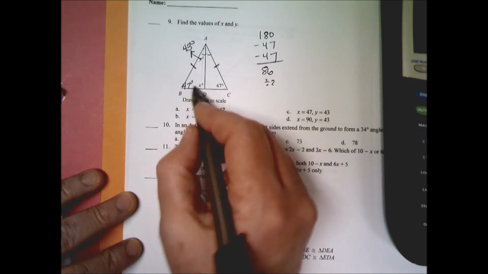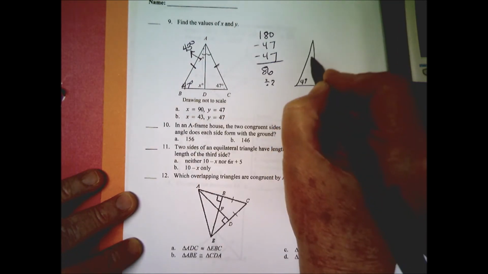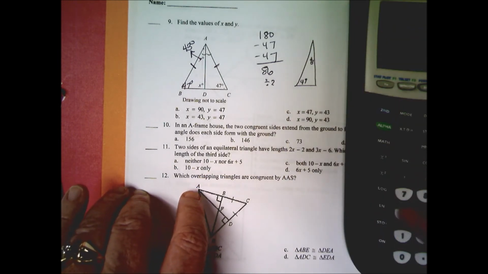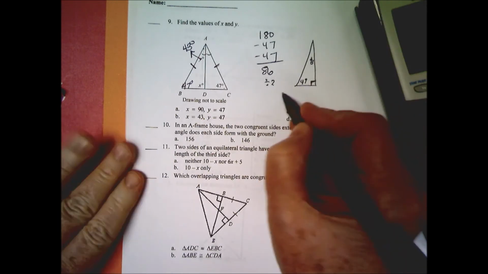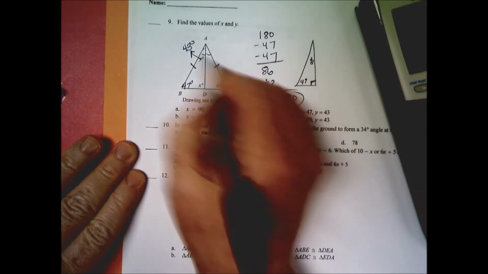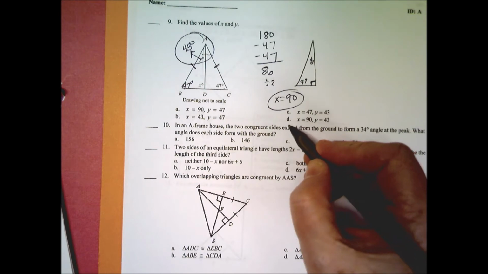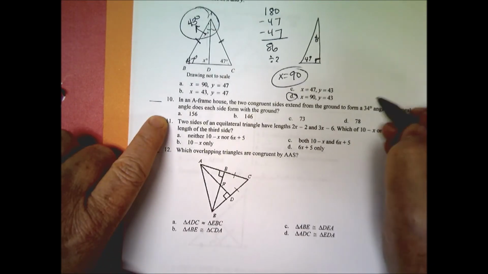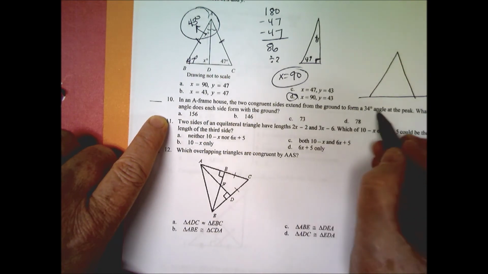Now you've got this triangle that's 47 and 43. 47 plus 43 is 90, which leaves this to be 90 as well. So X is 90, Y is 43. Number 9, the answer is D. 10 says, in an A-frame house, 2 congruent sides together with the ground form 34-degree angle at the peak.